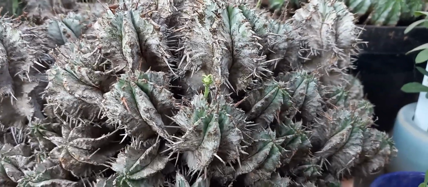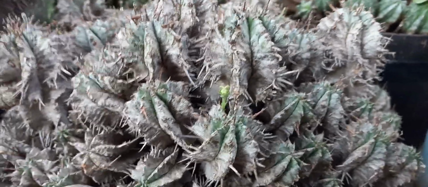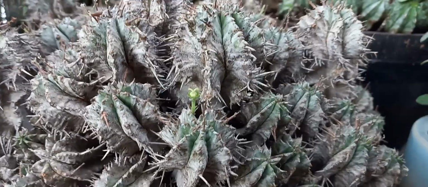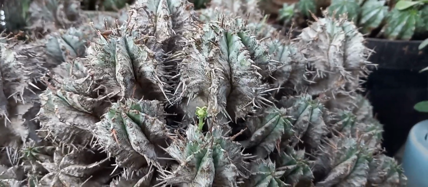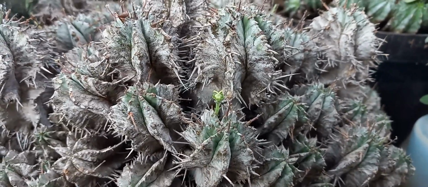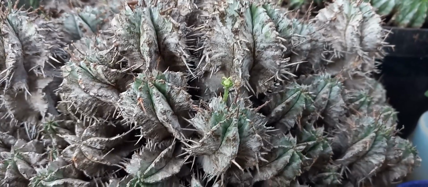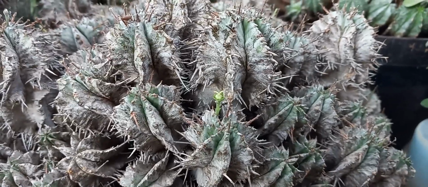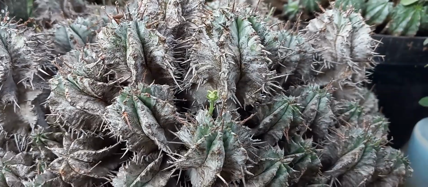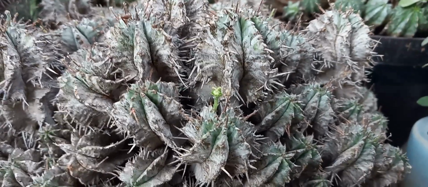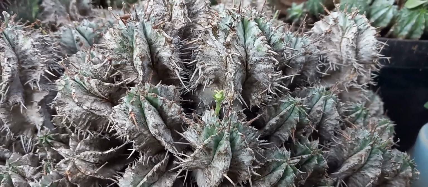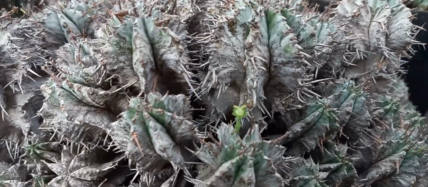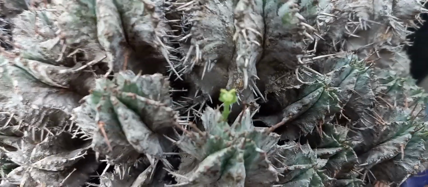Now, before I get started, I wanted to show something. One of my viewers, Anna over there in Paris, France, wanted to know the difference between female and male Euphorbia flowers. I actually finally had some male ones bloom along with this female plant here, and I'll show you the difference. This is a female.